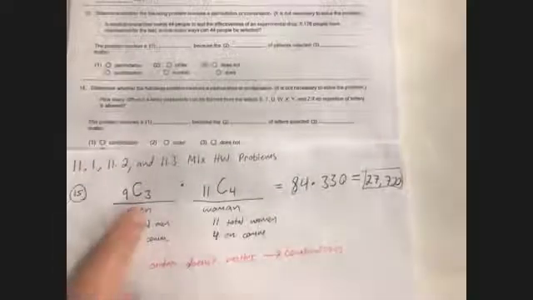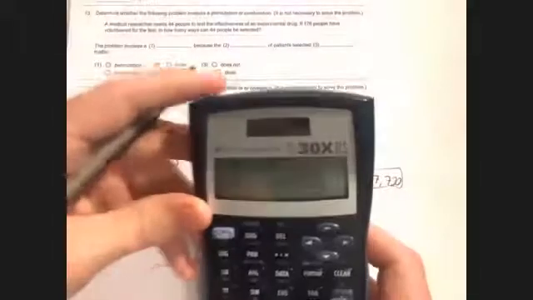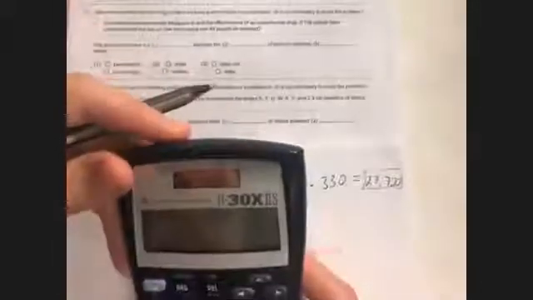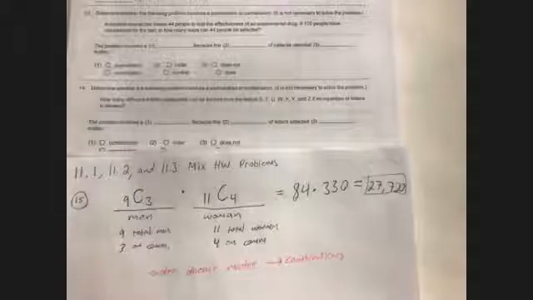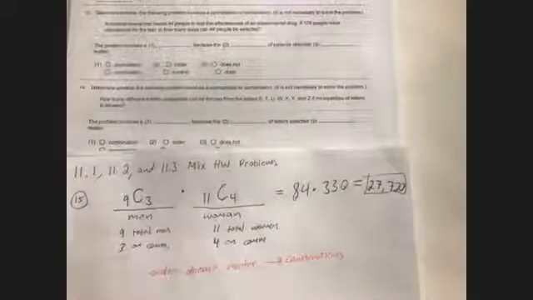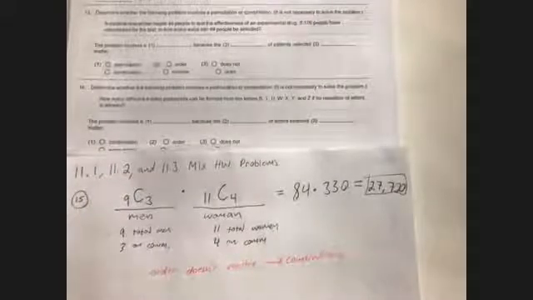I could type this all in at once. If I did, I would want to use parentheses. 9 choose 3, parentheses, close it, then open 11 choose 4. And that works as well. So whichever way you can work this with making the fewest amount of mistakes is what you should do.